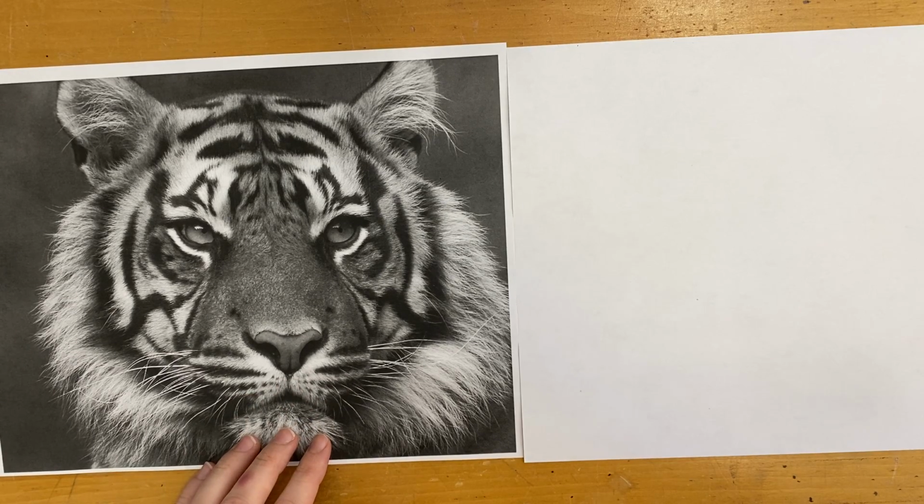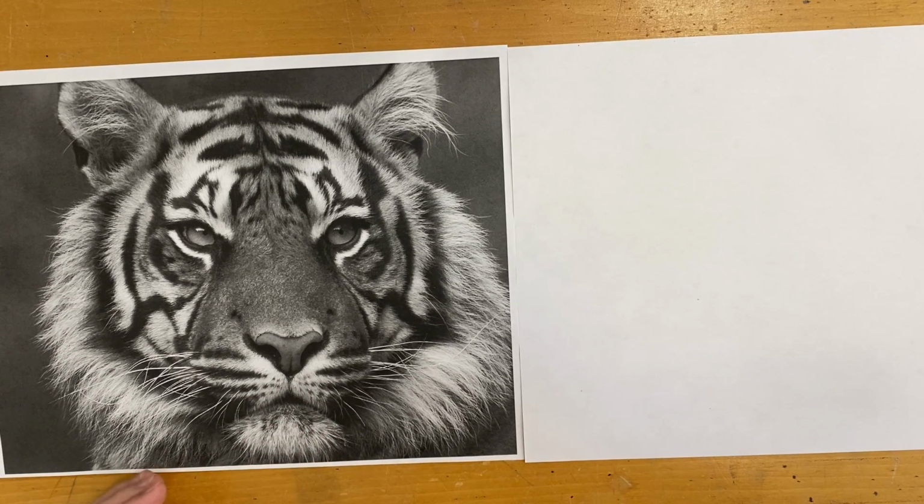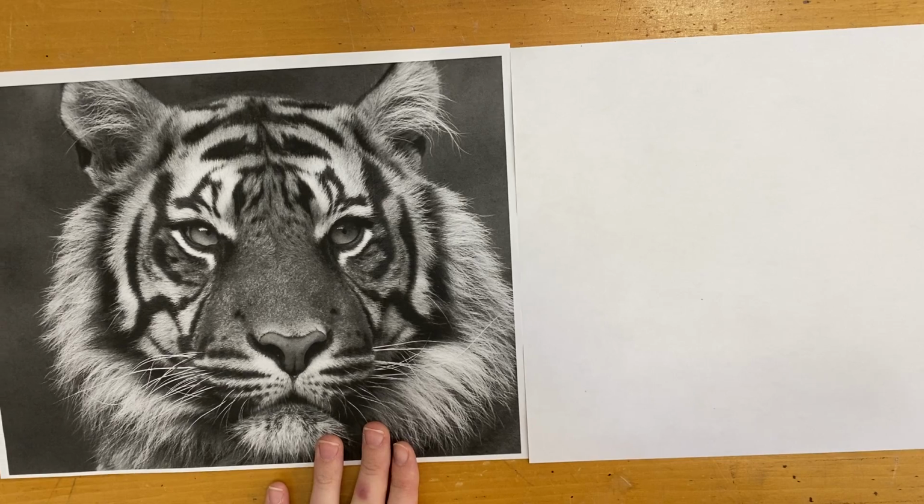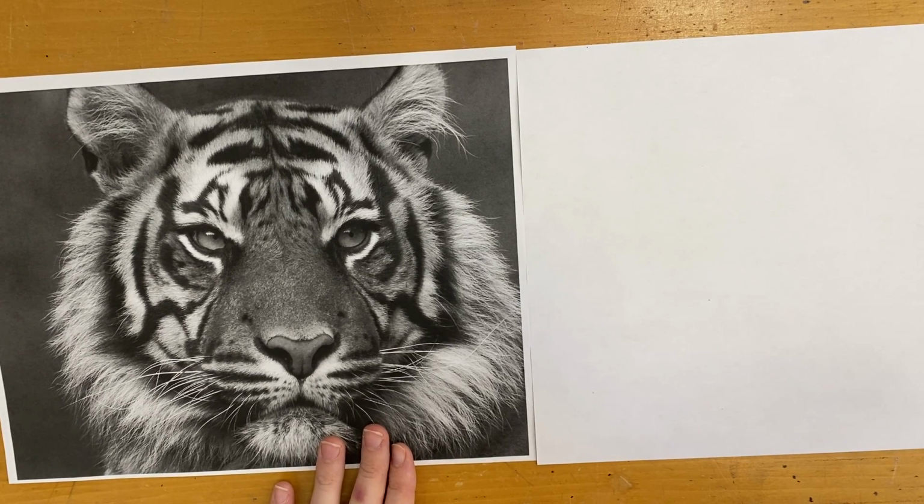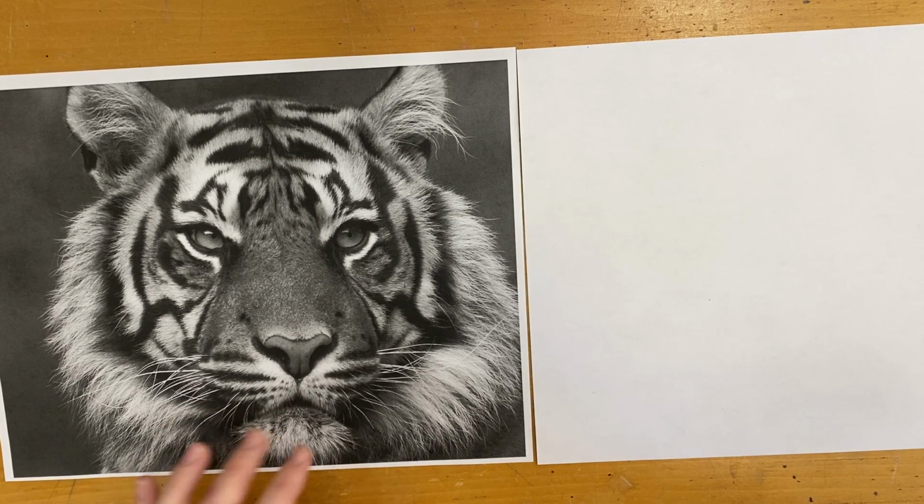Okay, so we're all going to be doing the same picture because I want you to follow along with me for practice for what we're going to be doing next. Okay, so I'm going to show you how to free draw so that way you can be successful, and how you break something like this down into something manageable.